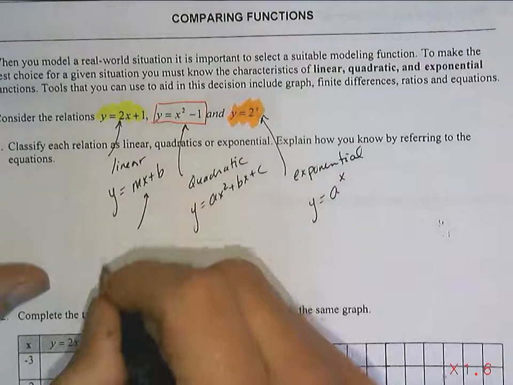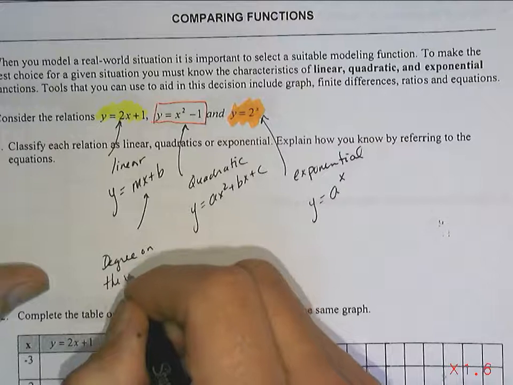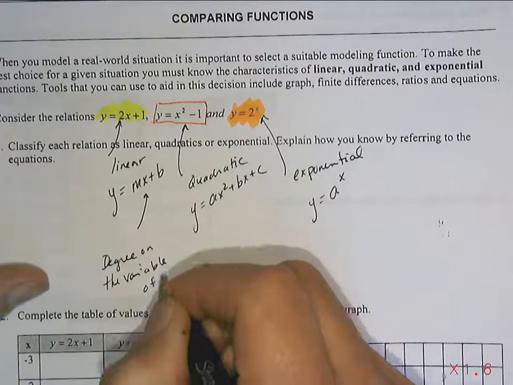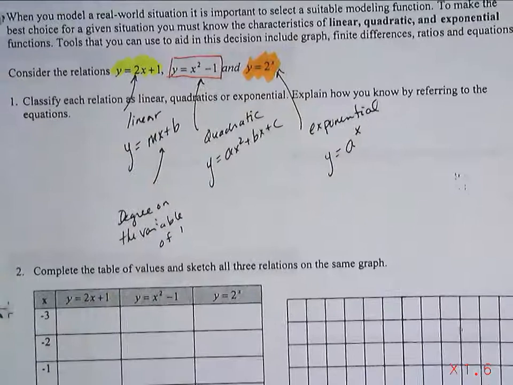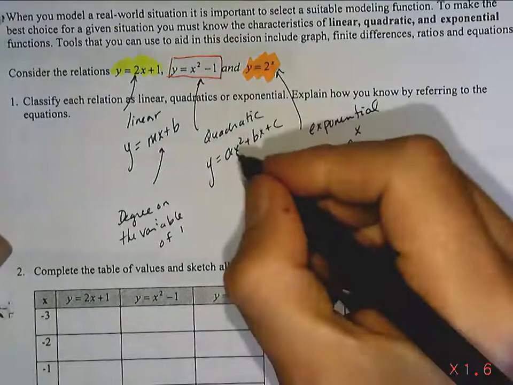This is linear because it has a degree on the variable of 1. Don't tell me it doesn't have an exponent. You guys like doing that on the test, and I'm going to take marks off for it if I ever see it again. It does have an exponent. It has an exponent of 1. And we say that it has a degree of 1.